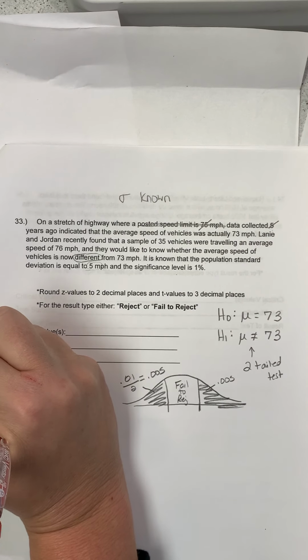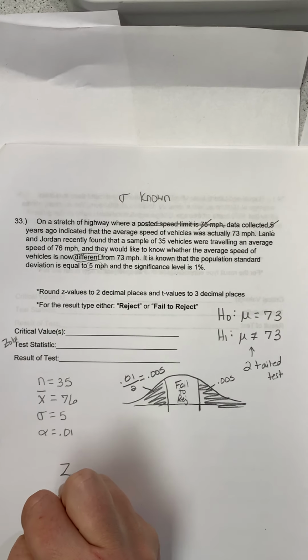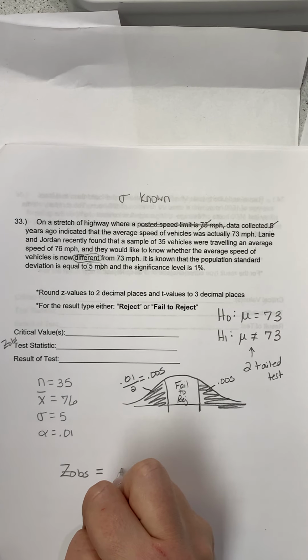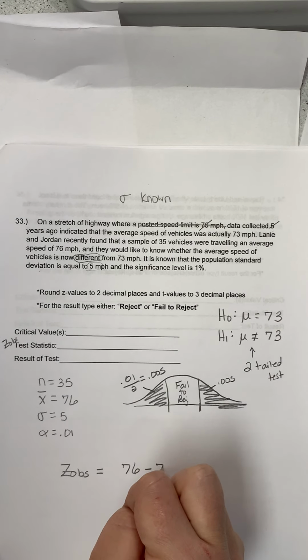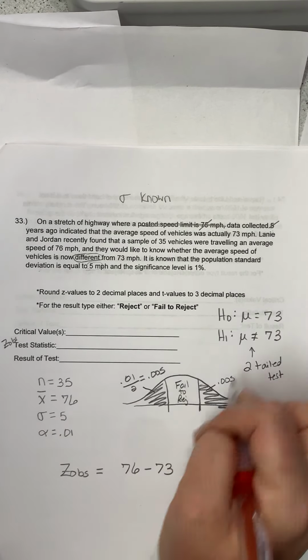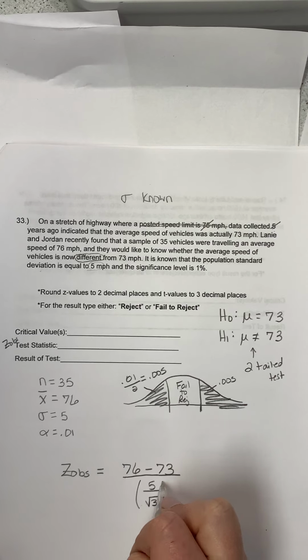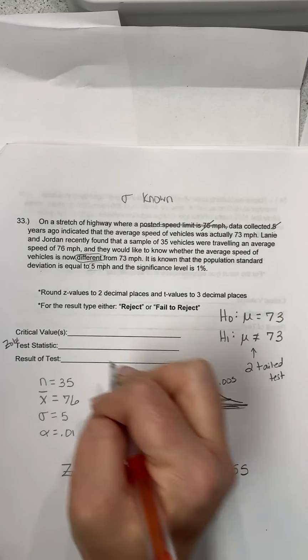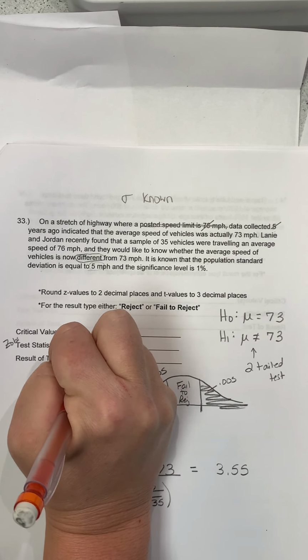Our test statistic is Z observed. If we turn back to sigma known, we're going to use this. Our denominator is going to be sigma over square root of n. So we're going to have x bar minus mu, that came from the null, over sigma divided by the square root of n. And this gives us 3.55. That is our test statistic.